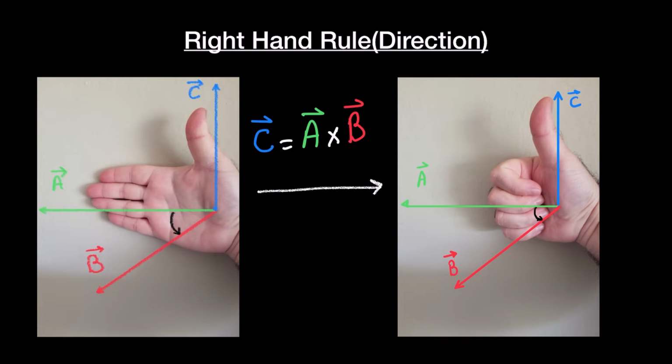So what I'm showing you is that the first step on the left is to stretch your palm in the direction of the first vector, then close your fist towards the second vector. The orientation of the hand has to be such that when you close your fist, it's going to be in the direction of B. And in that situation, C, or the thumb, is going to be in the direction of the resultant vector.